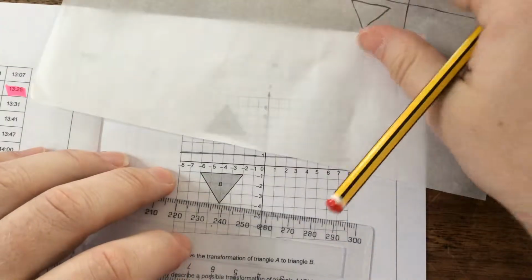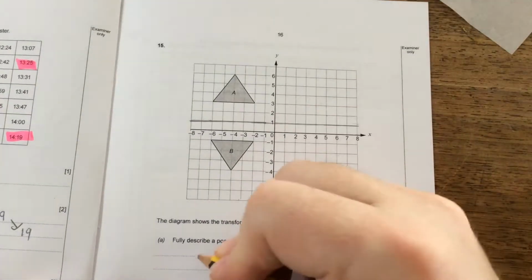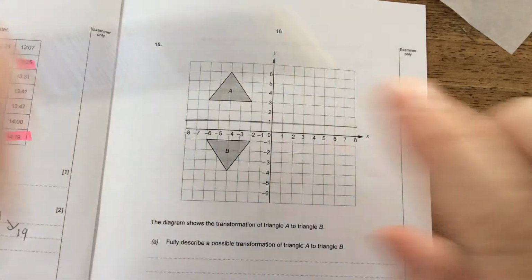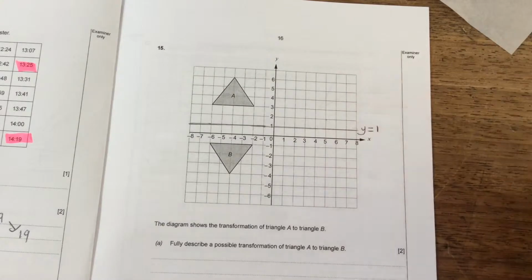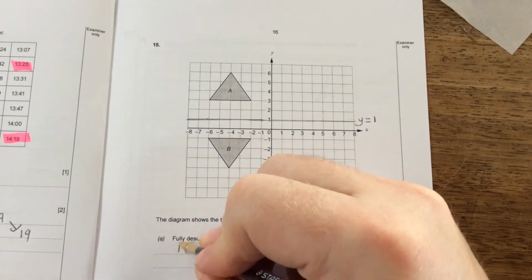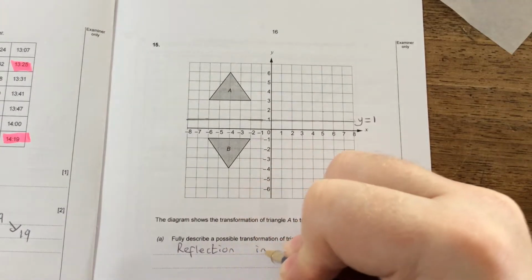And then because it's a line going straight across through y, we would say it's a reflection in the line that is called y equals 1. So it's a reflection in the line y equals 1.